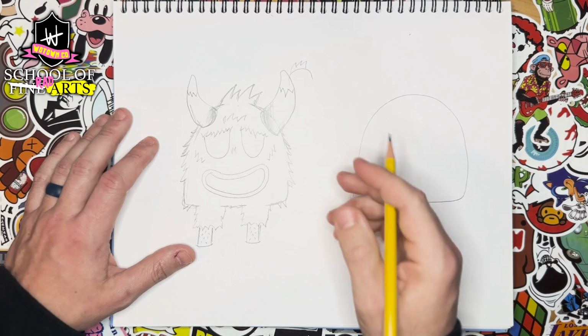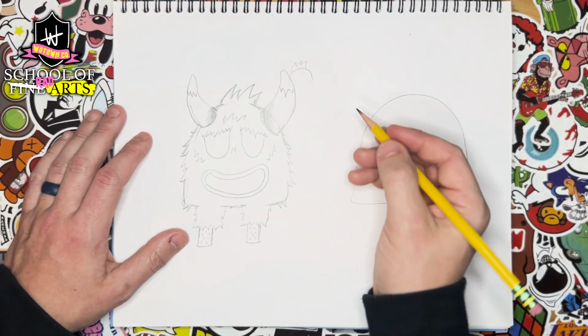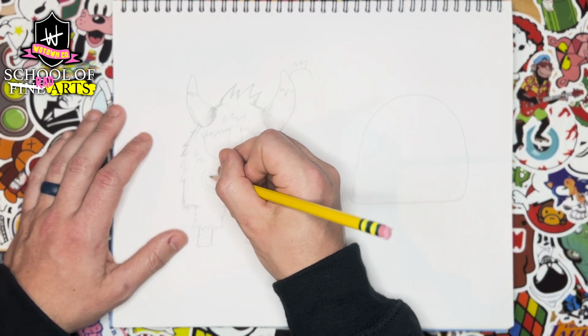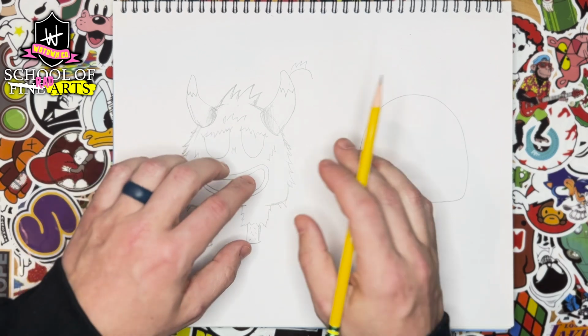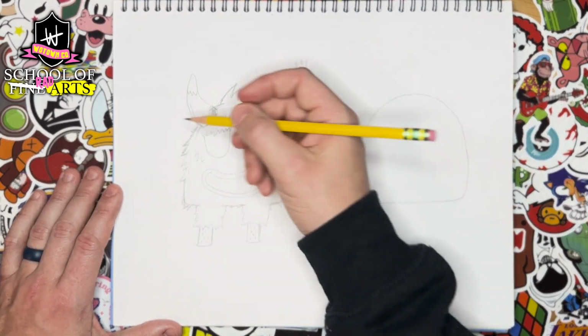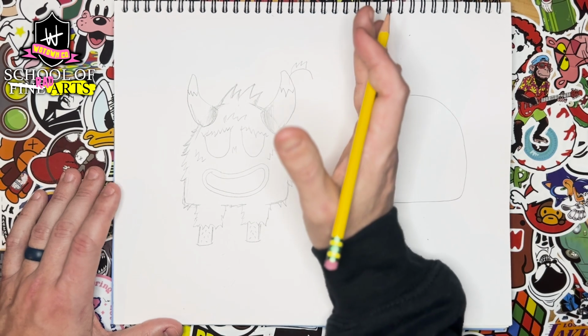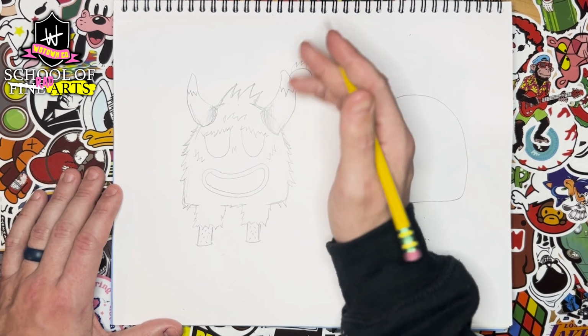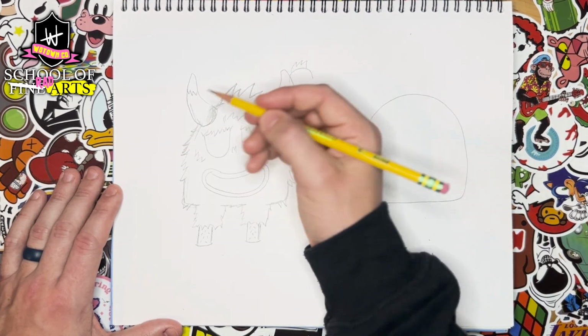I really want to see these when y'all come to class next week because I want to see how y'all do on this. And by the way, speaking of texture, if we were drawing a monster character like this, we could really change the way the character looks a lot by the shape of his teeth.